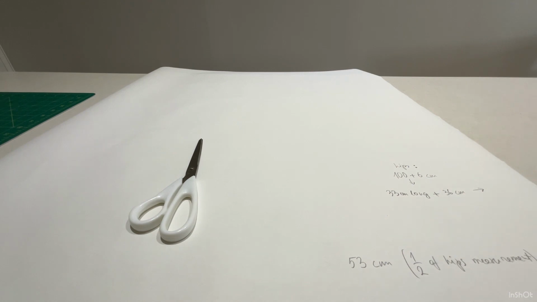Also, I need a measurement for my widest area, fullest area of my thigh, and in my case it is 59. I'll add probably 4 centimeters because I want my shorts to be a little bit loose, and 2 centimeters for seam allowance. That means 63.